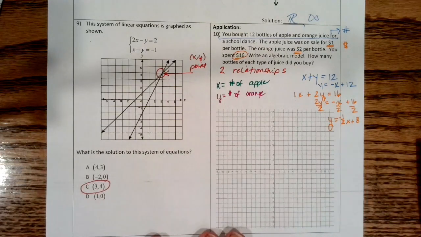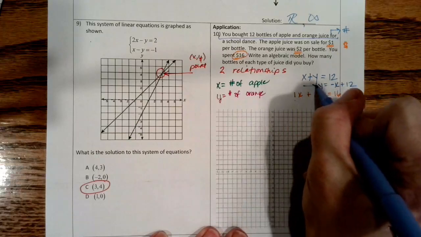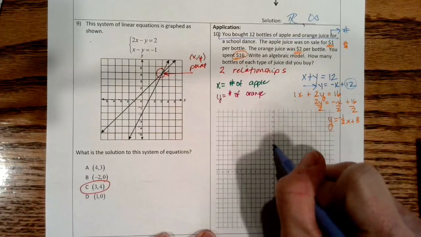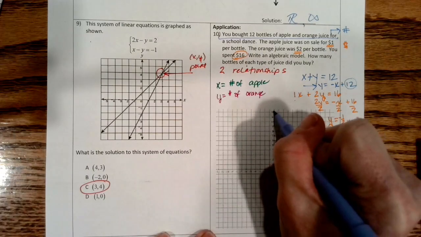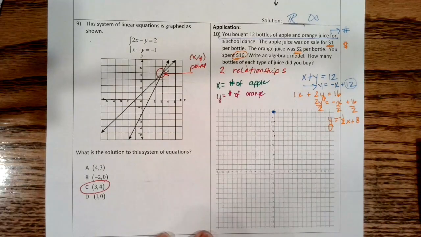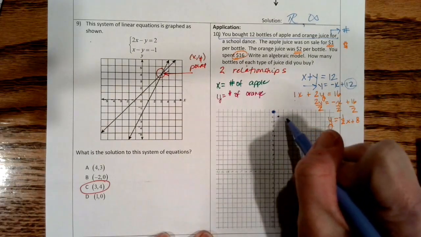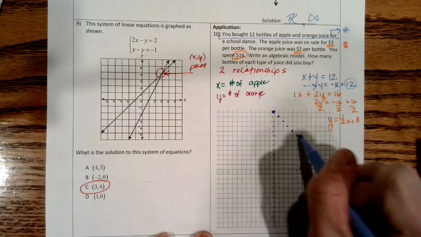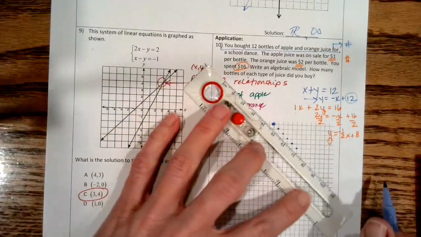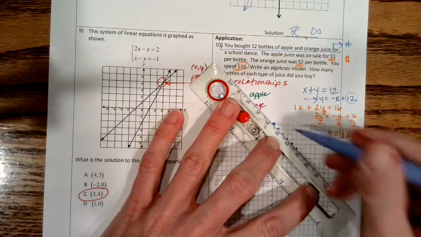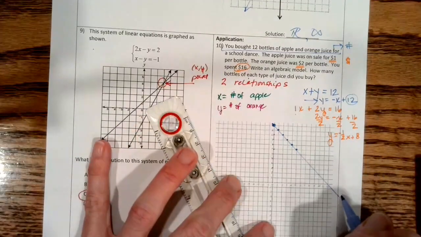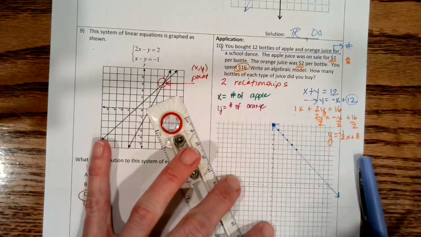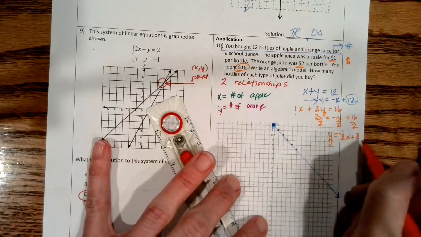Okay, so let's graph this one first. The y-intercept of 12, which means 1, 2, 3, 4, 5, 6, 7, 8, 9, 10, 11, 12. And then I can count down at a slope of negative 1. Fall 1, run 1, fall 1, run 1. I want to be real careful to make sure I line up my straight edge, that I'm going straight through those lines. Remember, when you're graphing to solve a system of equations, you need to be super good at your graphs.